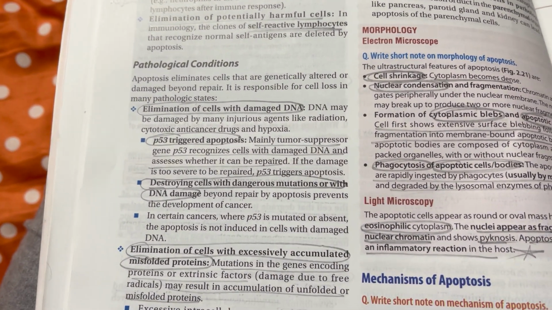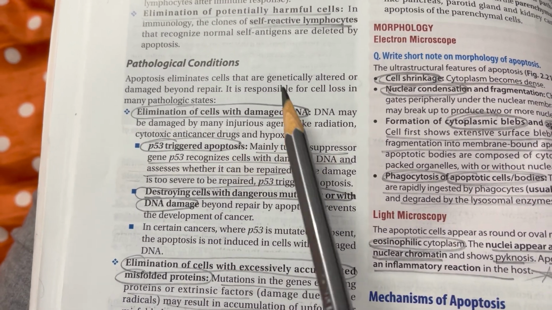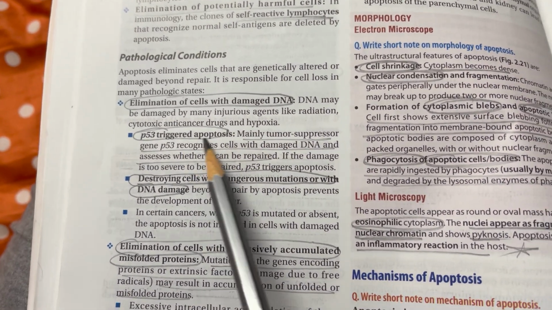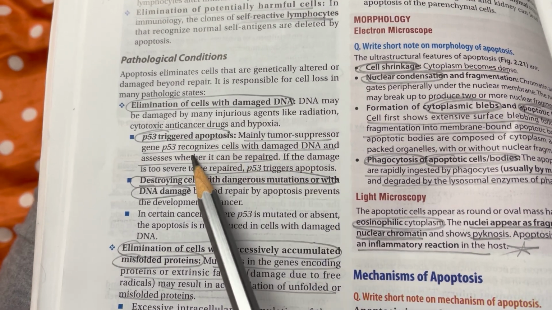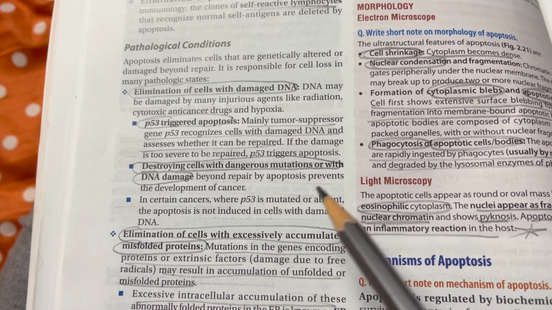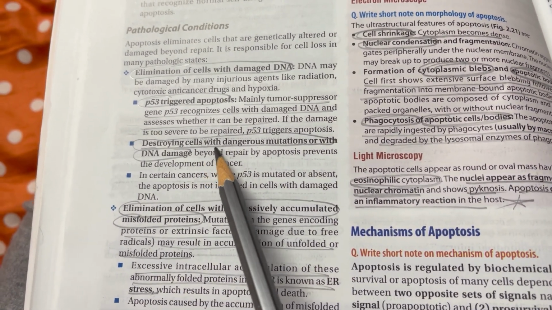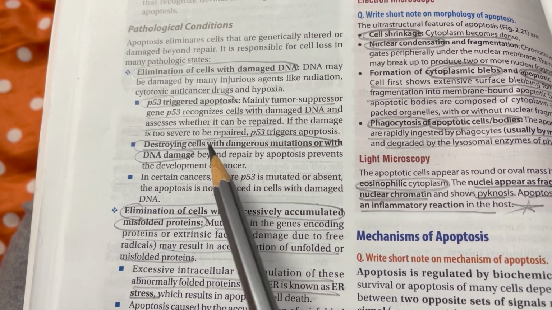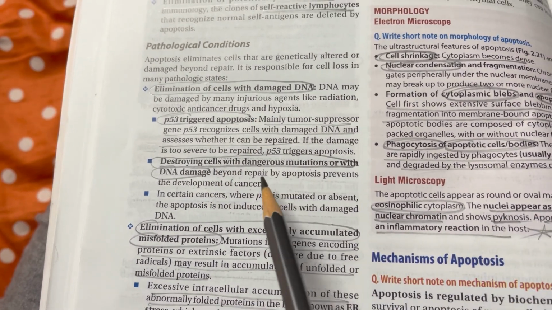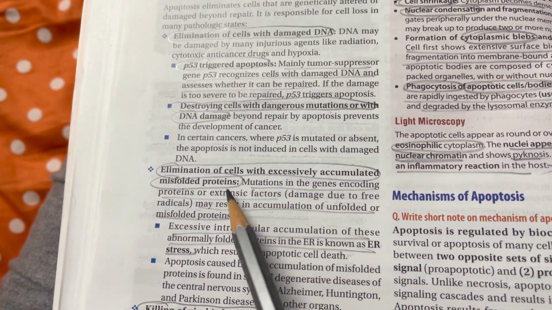Pathological conditions: we can see apoptosis whenever there is DNA damage. Any drugs or radiation that cause DNA damage lead to p53-triggered apoptosis. The tumor suppressor gene p53 recognizes cells with damaged DNA and assesses whether the cell can be repaired or not. If the damage is too severe, p53 triggers apoptosis. It destroys cells with dangerous mutations or DNA damage, because if the damage is beyond repair, apoptosis prevents the development of cancer.